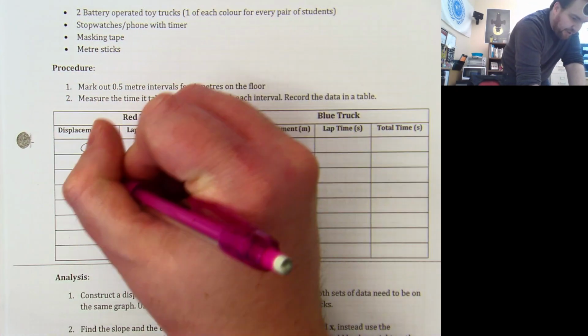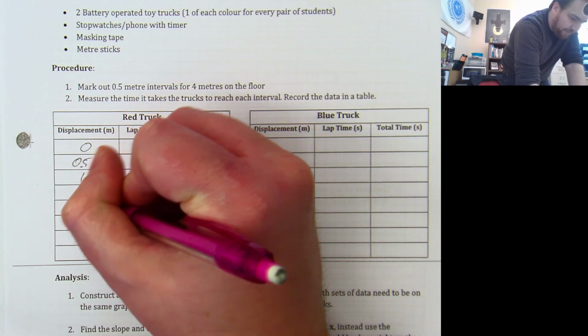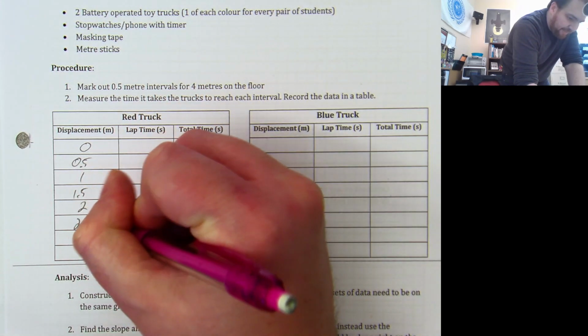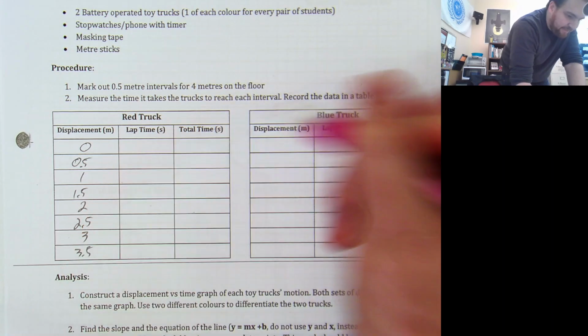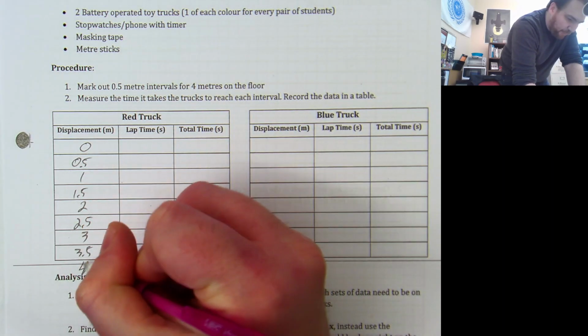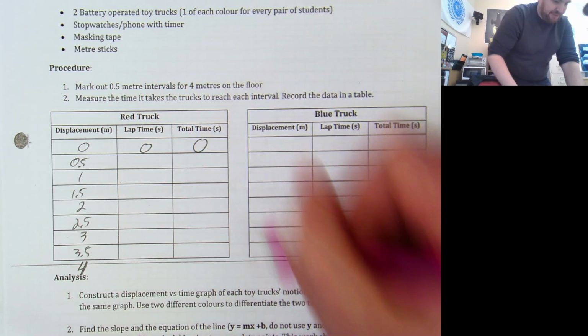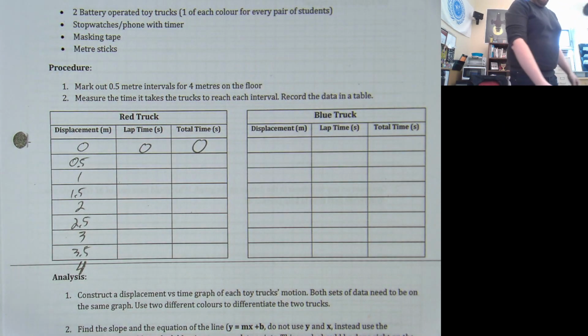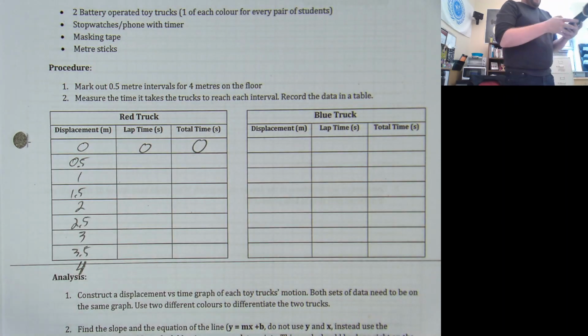So you're going to have 0, 0.5, 1, 1.5, 2, 2.5, 3, 3.5. And actually, that should have been 4, because the first one's going to be 0, 0, 0. So actually, we really should have started at 0.5. The way I've set this up is that for those of you who are familiar with your stopwatch, you know that it has a lap function.